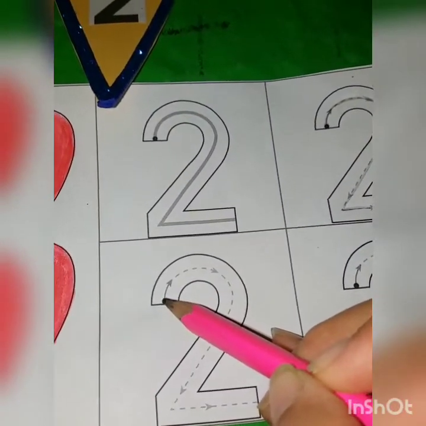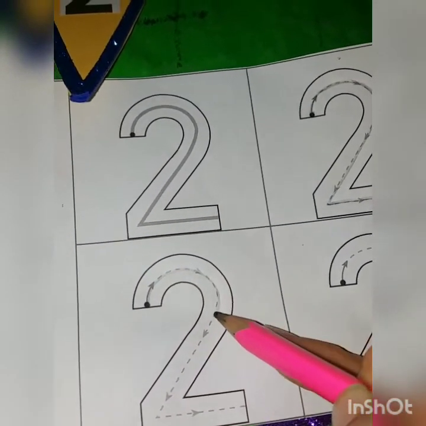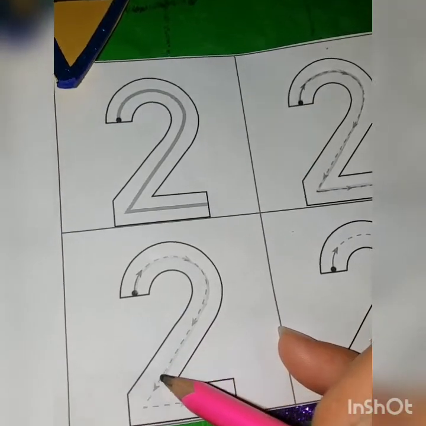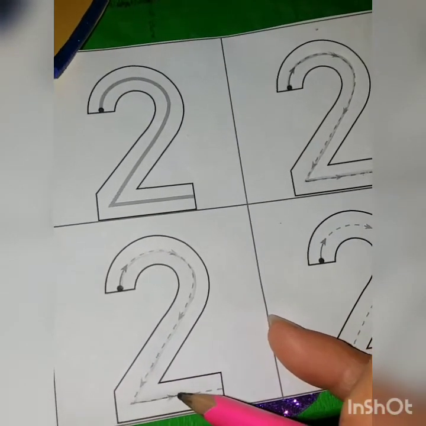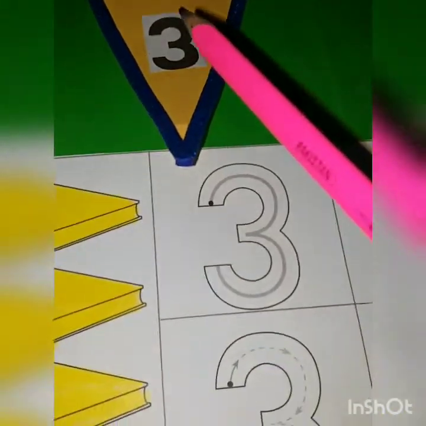Look again. Make a curve, then make slanting line, and then make sleeping line. Look like this. Very good. For writing of number 3.